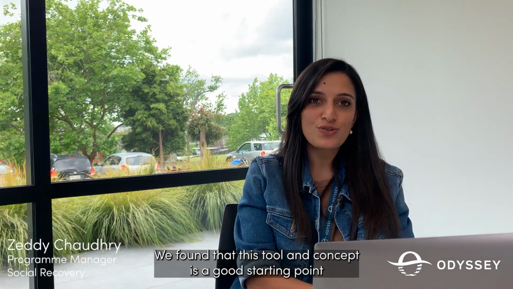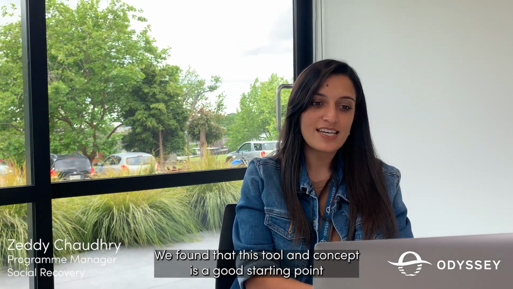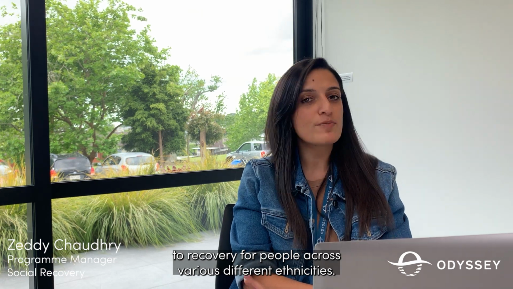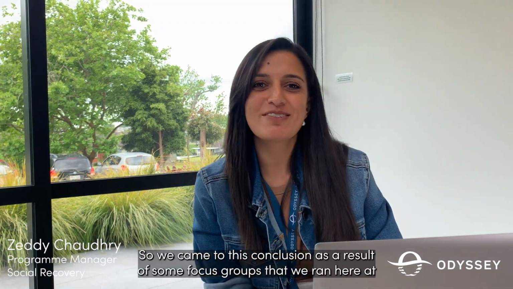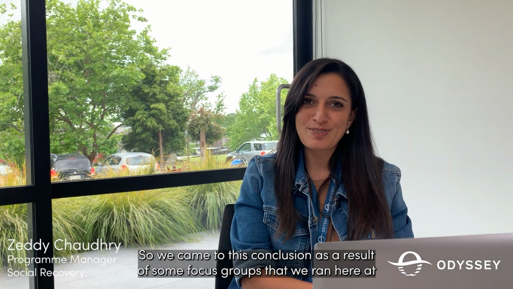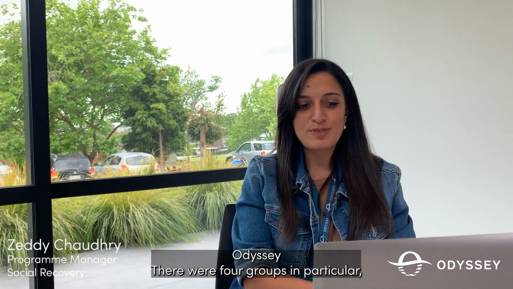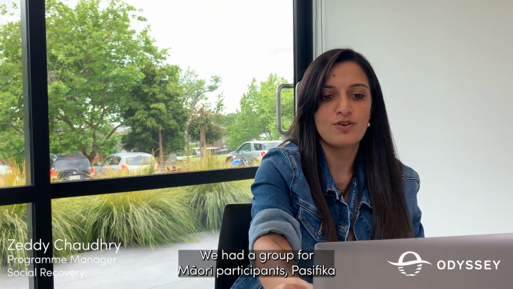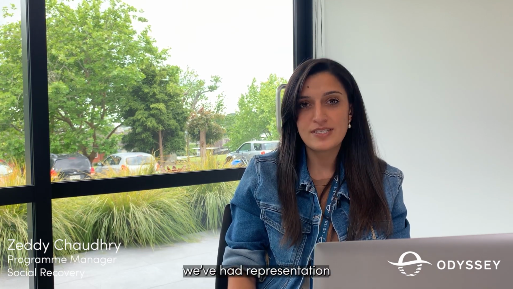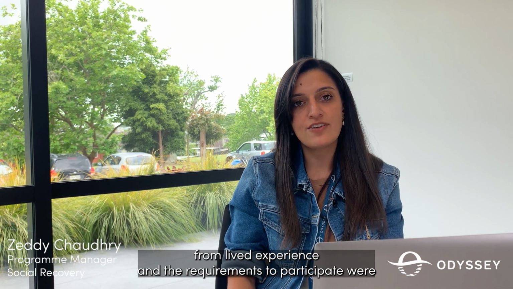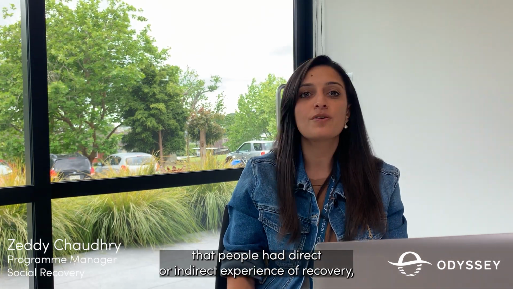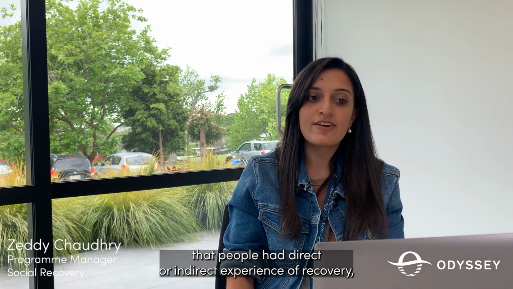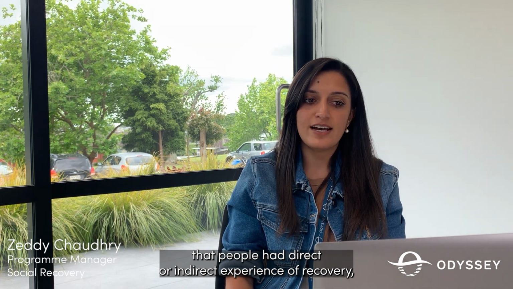We found that this tool and concept is a good starting point to recovery for people across various different ethnicities. We came to this conclusion as a result of some focus groups that we ran here at Odyssey. There were four groups in particular, and these were split by ethnicity. We had a group for Māori participants, Pacifica participants, New Zealand European, and others. In each group, we had representation from lived experience, and the requirements to participate were that people had direct or indirect experience of recovery, addiction recovery.